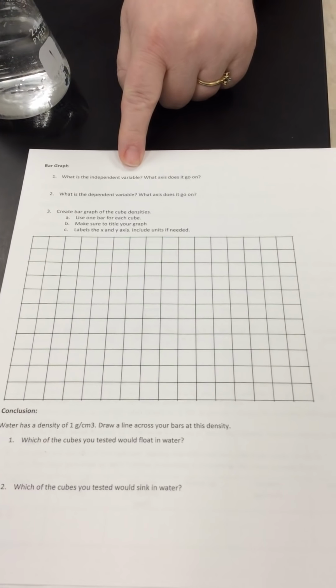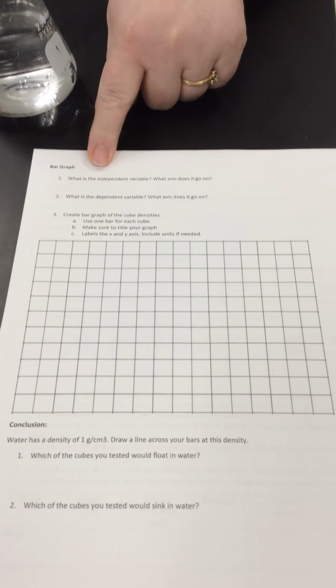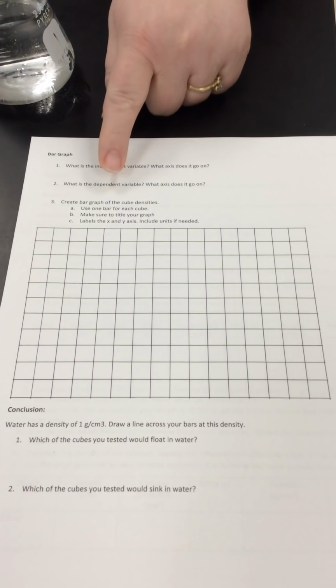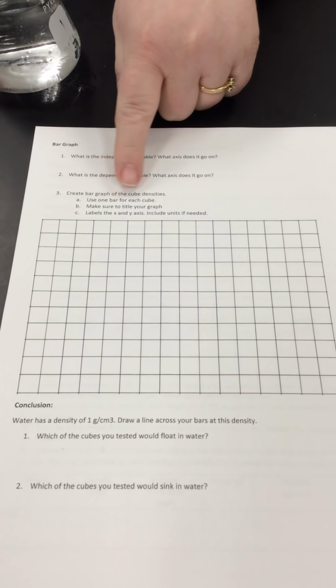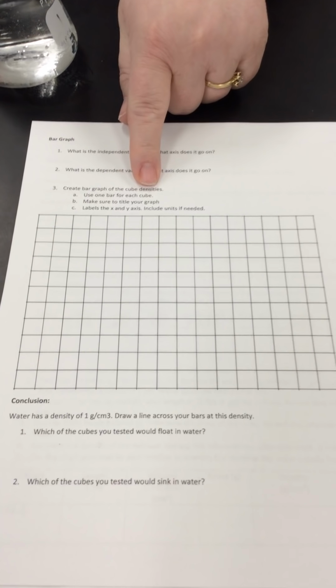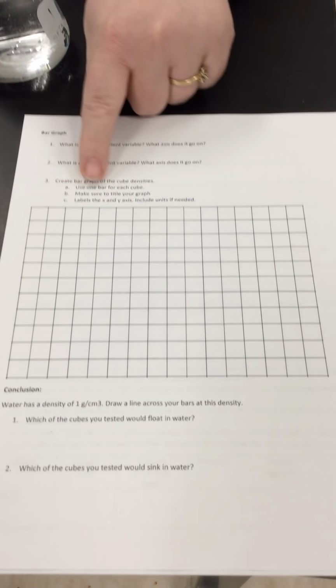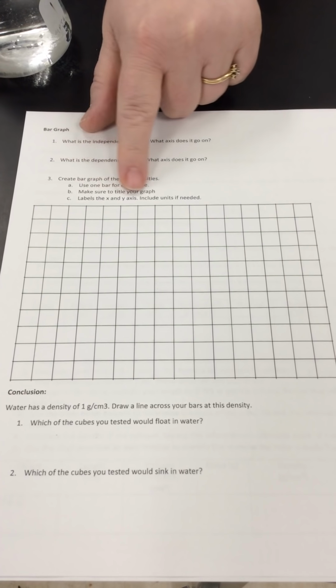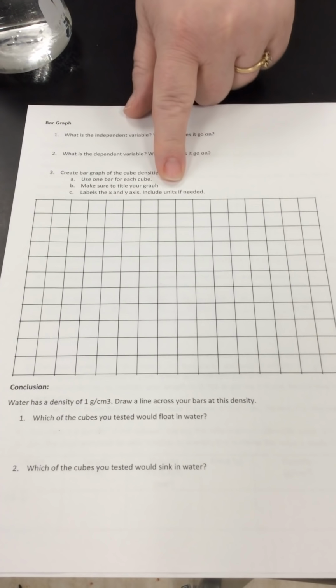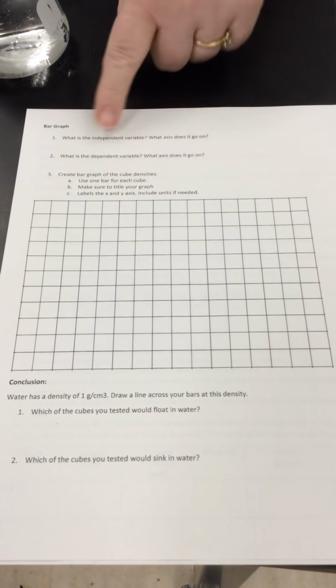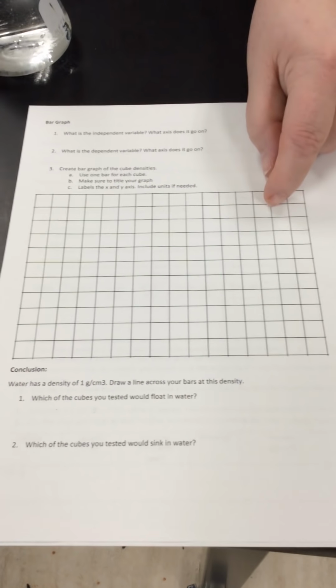This is going to be the homework part of this lab, to make a bar graph. Because this is the first one we've had you do on your own, I'm going to make you identify your independent and dependent variables. And here's all your instructions. Use 1 bar for each item. This says cube, but for each item that you did. Make sure you put on your title. Make sure you label your axes and include units if you need them. So this will be the homework part, and you'll turn this in for a grade. And you've got a couple questions at the bottom there, okay?